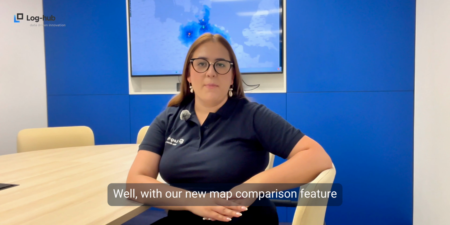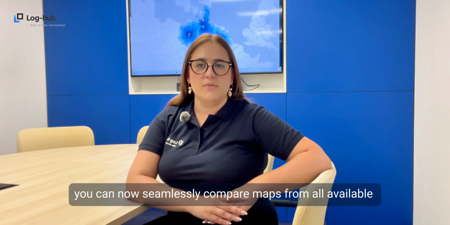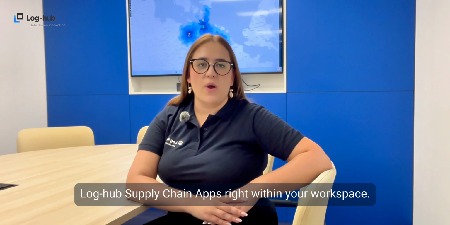Are you struggling to piece together data from multiple maps across different apps? Well, with our new map comparison feature, you can now seamlessly compare maps from all available LogHub supply chain apps right within your workspace. This makes it so much easier to analyze data from different scenarios side by side and make informed decisions faster and more accurately.